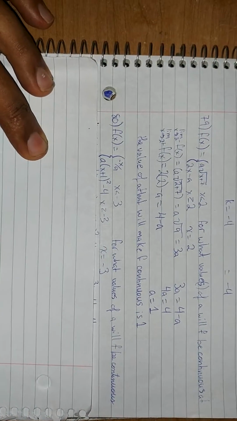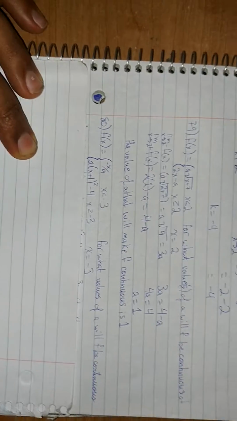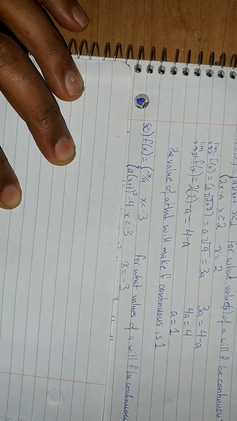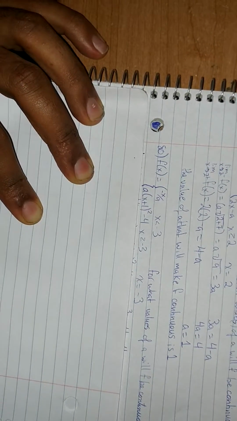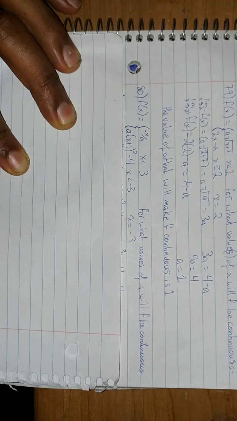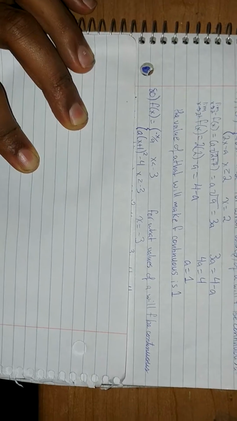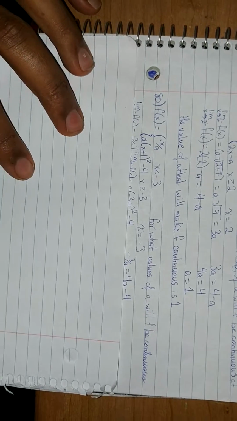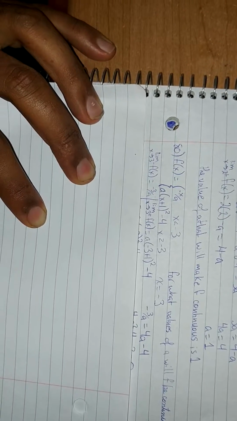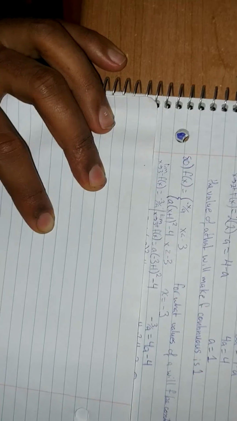Okay, so for question 80, we see here that f of x equals negative x over a, and on the bottom of the function we see a times x plus 1 squared minus 4, and we're solving for the values of a that will make f continuous at negative 3. The first thing we have to do is take the limit from the left-hand side. As you see there, I did it, and it came up to negative 3 over a. So that's all we have to do for that one for now.